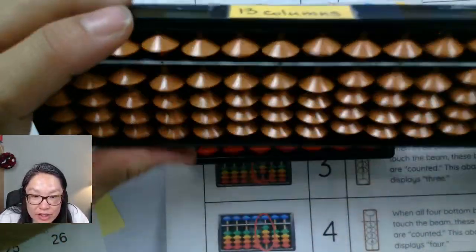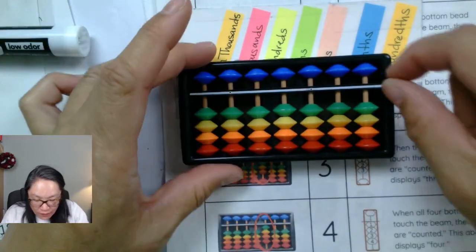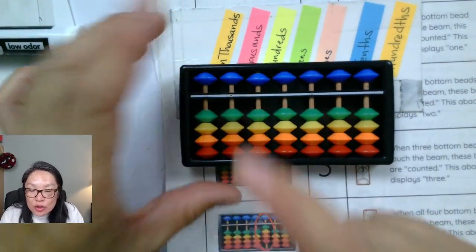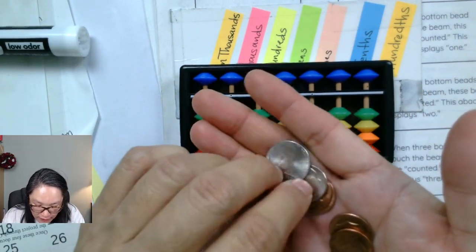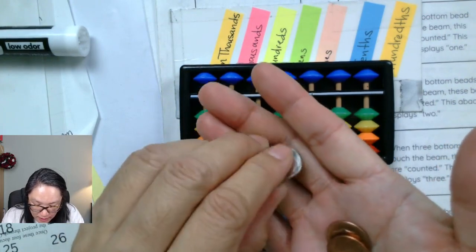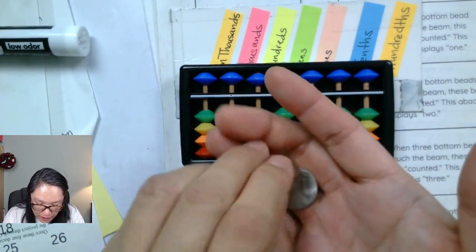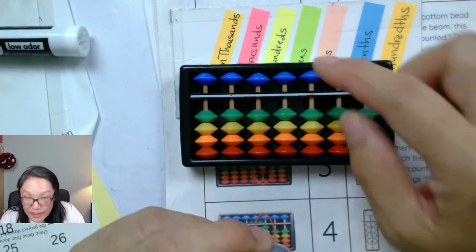So it's all about the positioning of the beads. Okay, so don't focus on the color, but it's easy to talk when we're on the internet. But if you buy one, notice that it's not a must to have it colored. Just understand that we have the top bead and the bottom bead.